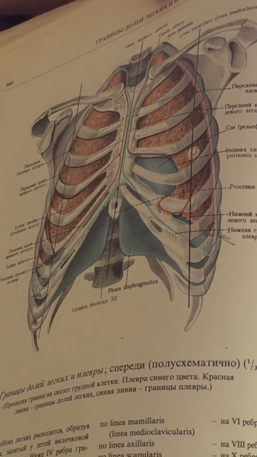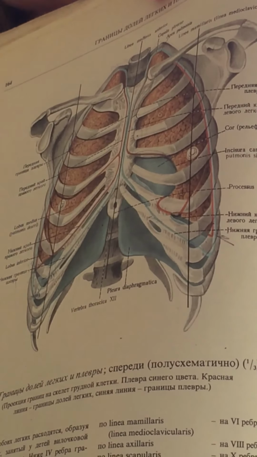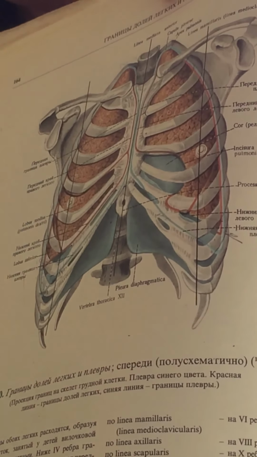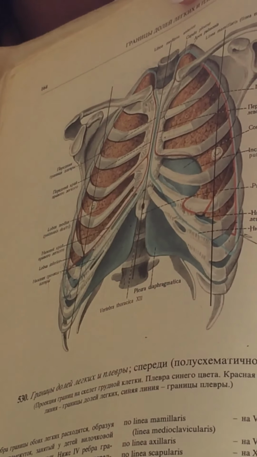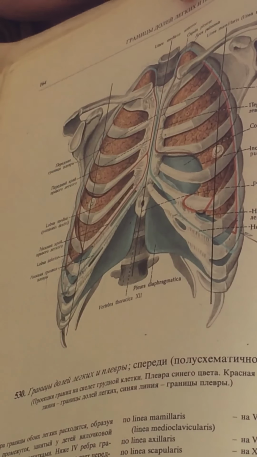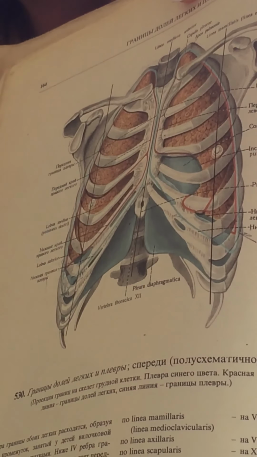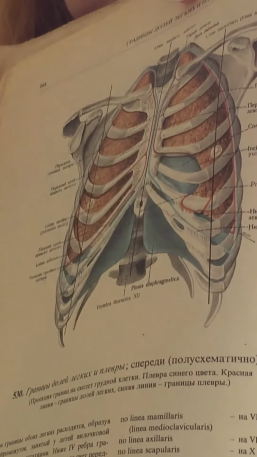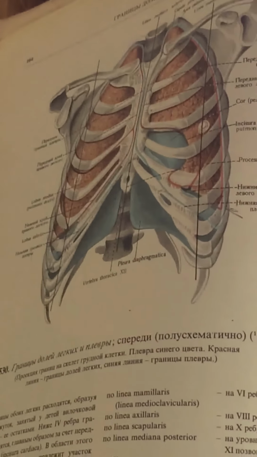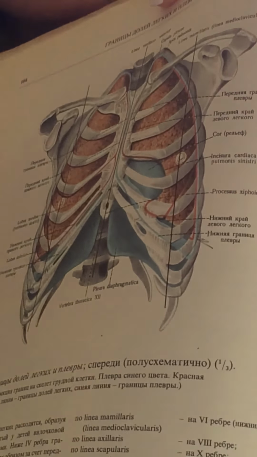Now, between visceral pleura and parietal pleura, we have a cavity, just like we had in the peritoneal cavity. In this case, we have the pleural cavity. And exactly the same way as in the peritoneum, this cavity is lubricated. We have a small amount of liquid which lubricates it. We don't have a large amount, it's just for lubrication, and it makes breathing easier.